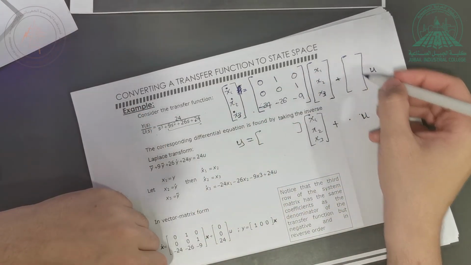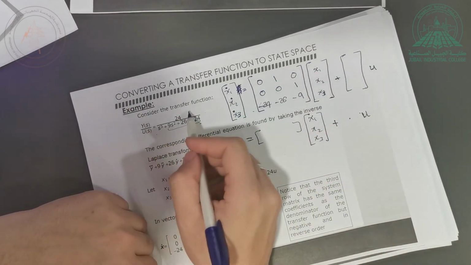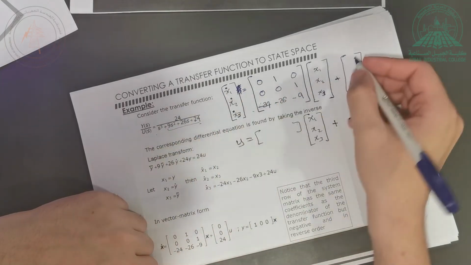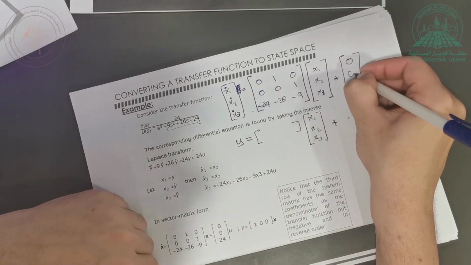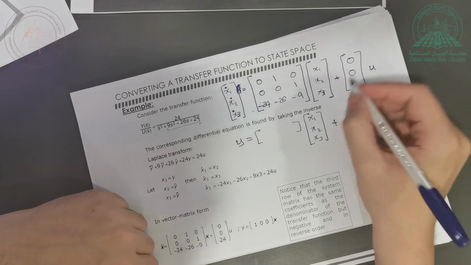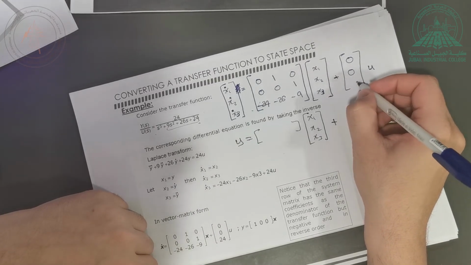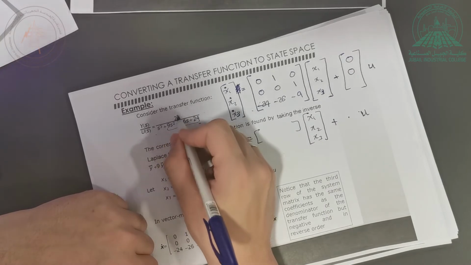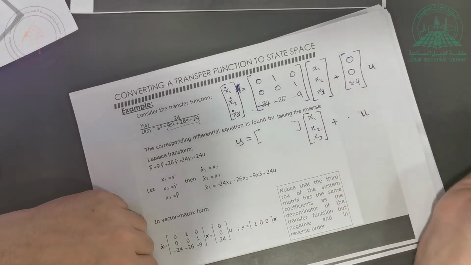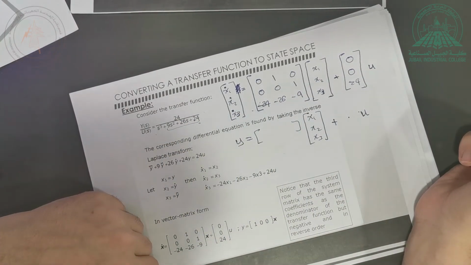How do I get the B matrix? I get the B matrix from what I have up here. So always this is going to be 0, and this is going to be 0. Always. This is the only thing that's going to be different. So what is the value that I'm going to have here? It will depend on what I have in the numerator. Here I have 24, so here I'll put 24 also. Okay?